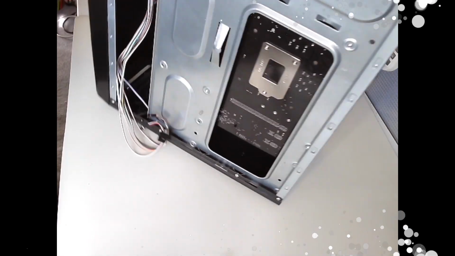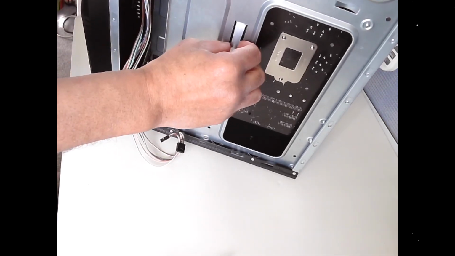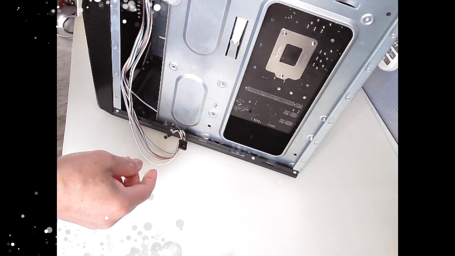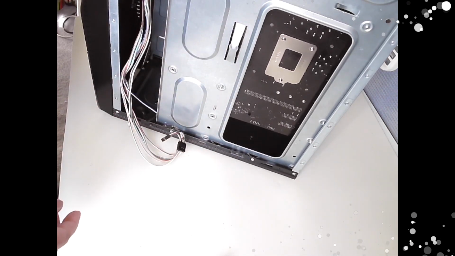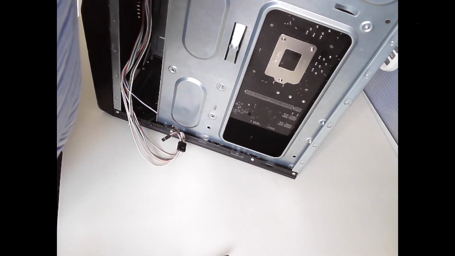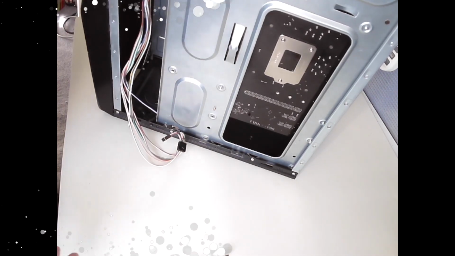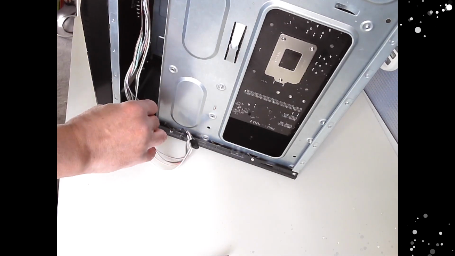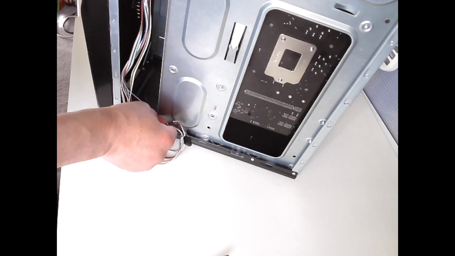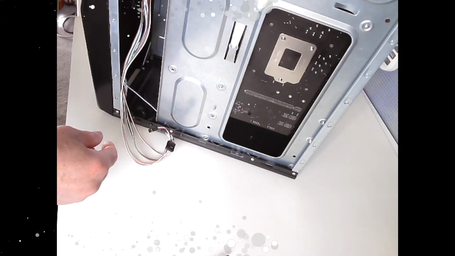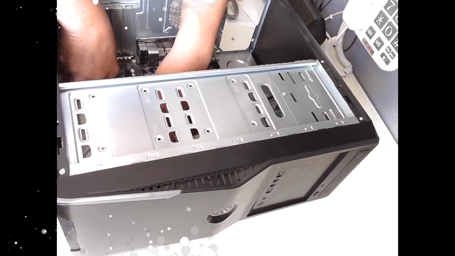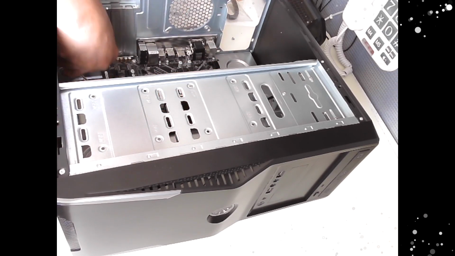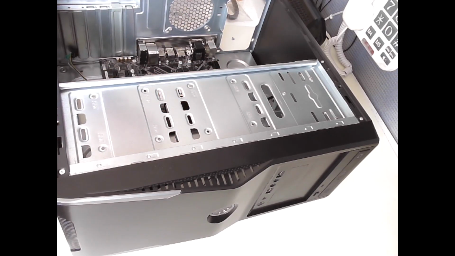As you can see, there's not a lot of cable management space around the back of this case. There are a few spots for tying cables down as such, but you ain't going to do no massive cable management around here. Right, there you go. Put it behind. Right, and that'll fit better. Okay, so now I can put this back.